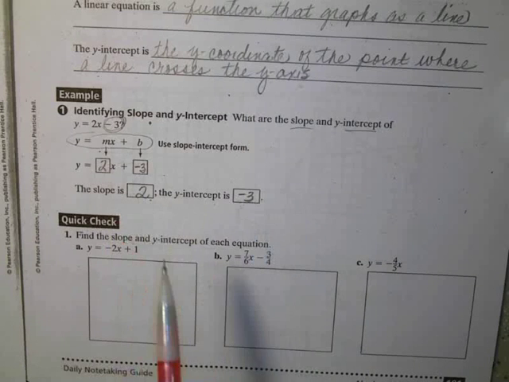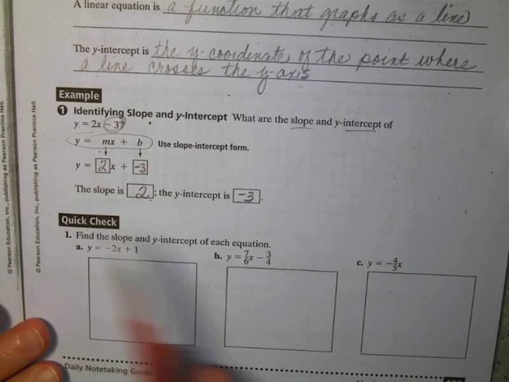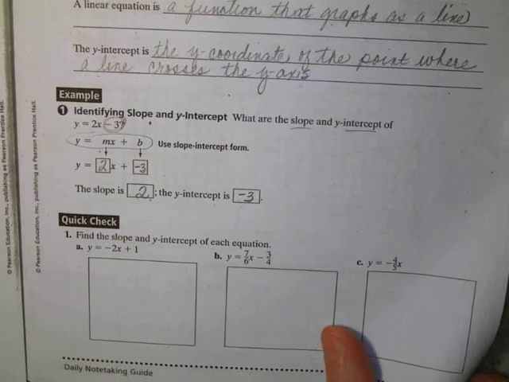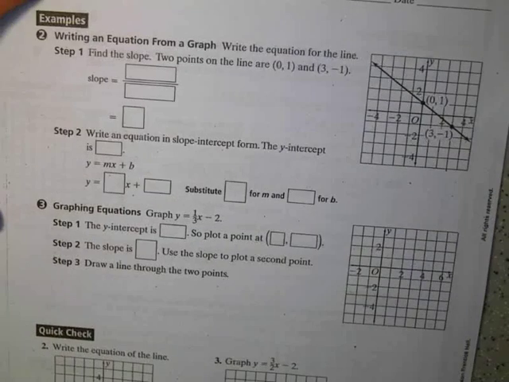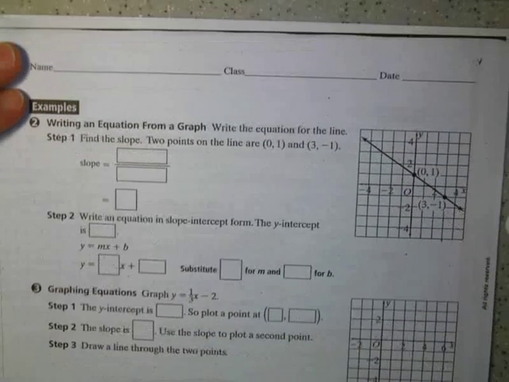So once an equation is in this form, it's quite easy to pick out the slope and the y-intercept. So that's what the first few quick checks are asking you to do. As always, you can do it right now, or you can come back and do it a little bit later. I'm going to continue moving on.